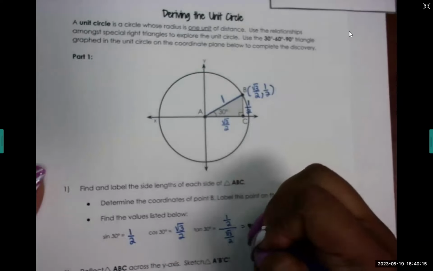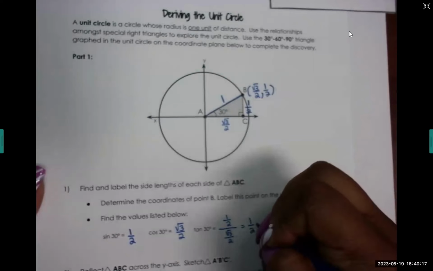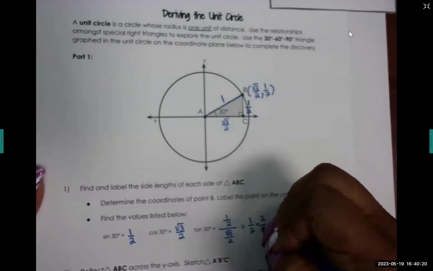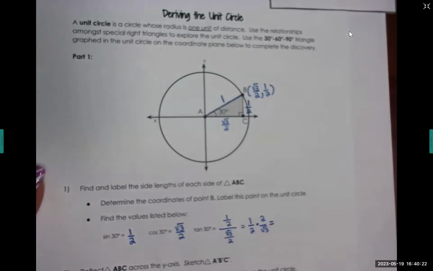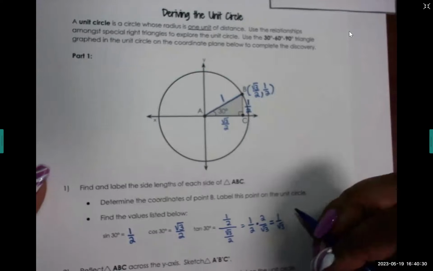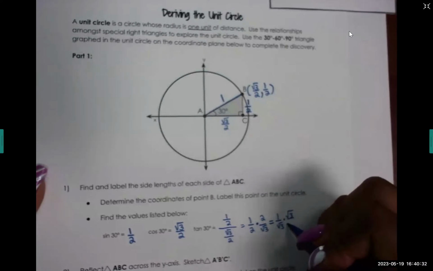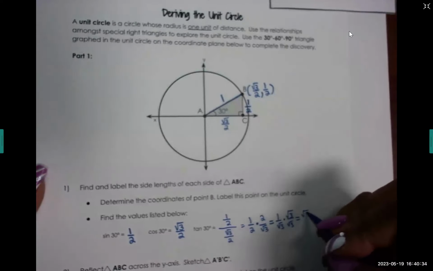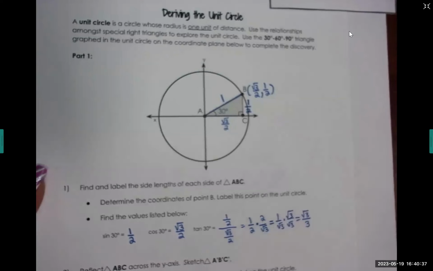When I do my mathematics here, I have to multiply by the reciprocal, which would give me 1 over square root 3. Then to handle that radical, I'm going to multiply the numerator and denominator by square root 3 over 3. That gives me square root 3 over 3. So that would be my tangent for 30 degrees.